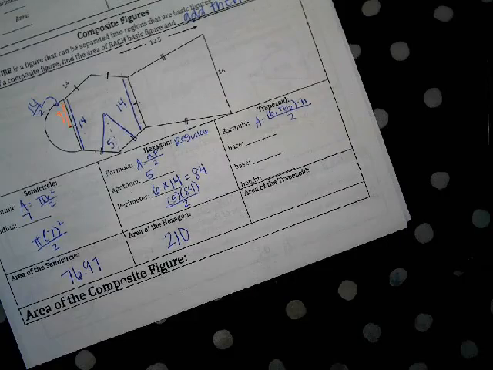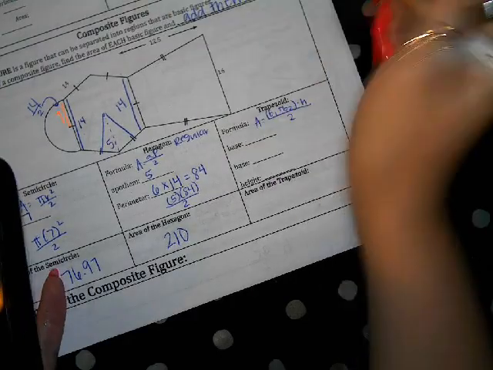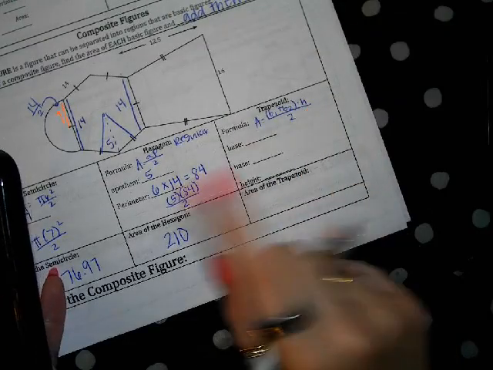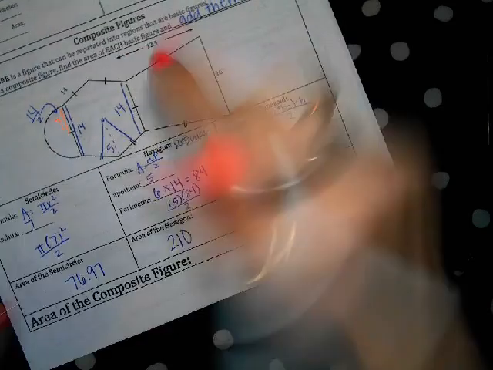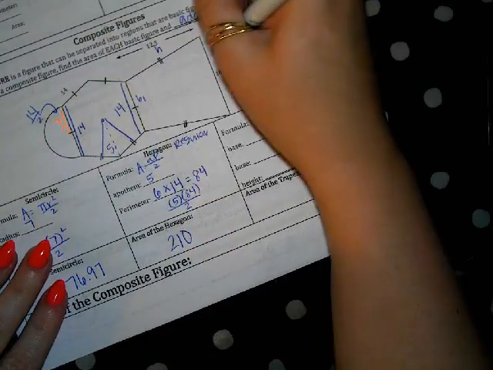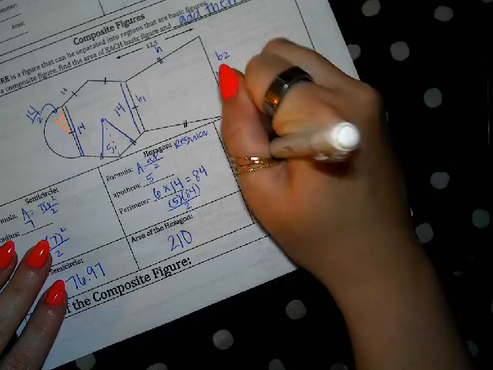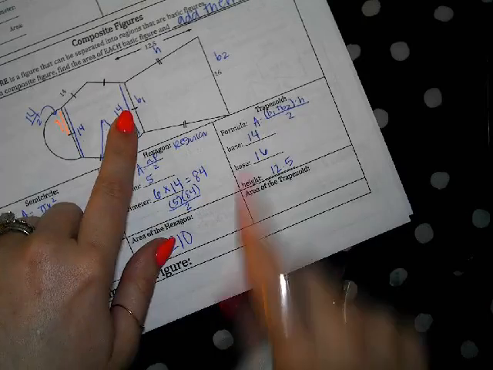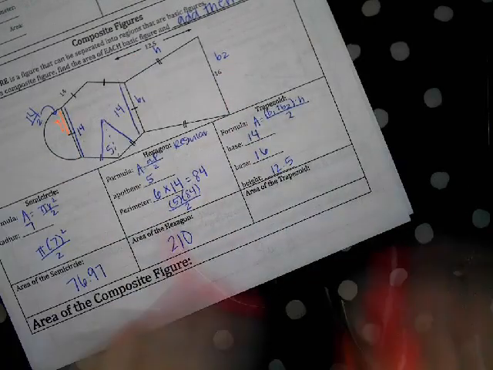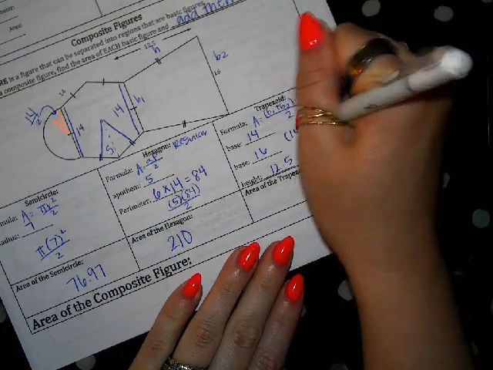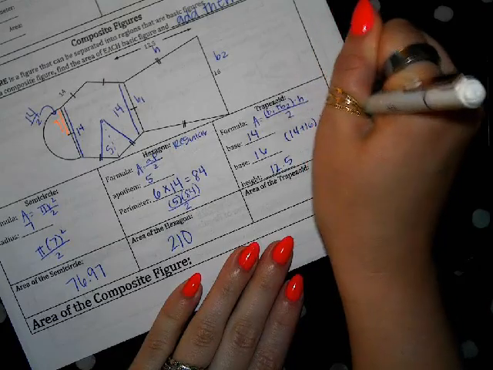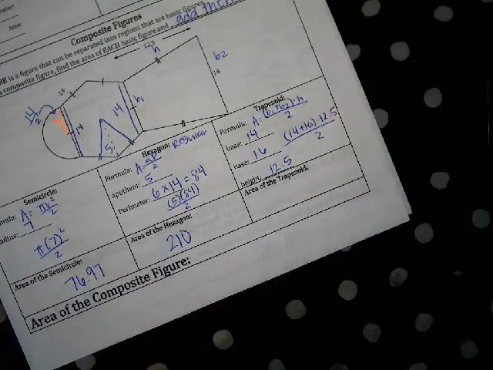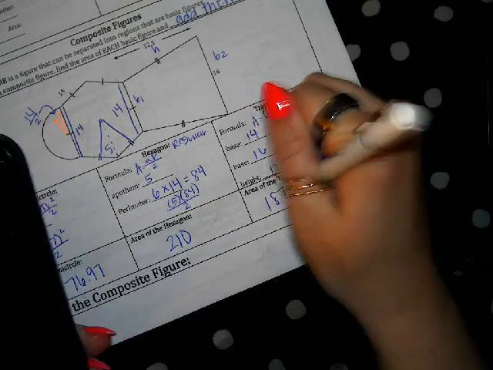Now you're going to do the same thing with the trapezoid. Normally the height for your trapezoid is always where the right angle is, but my height is outside here, so there's height. Base 1, base 2. So I just need to fill those in. 14, 16, 12.5. Base 1, base 2, height. Now I'm just going to plug those into my formula. 14 plus 16 times 12.5 all over 2. When I type that in my calculator, that gives me 187.5.